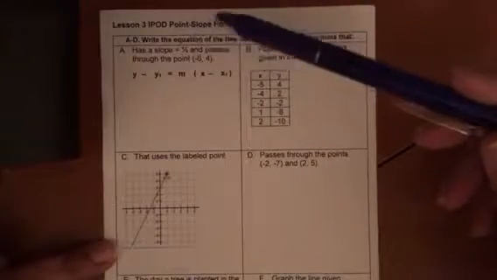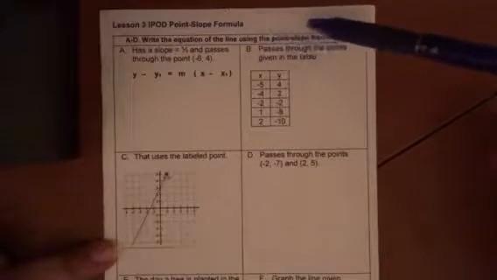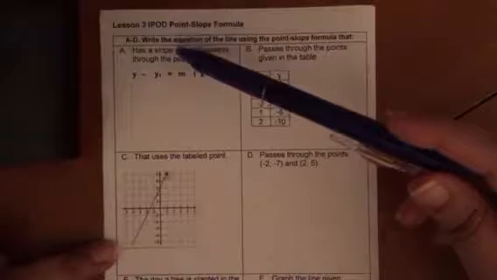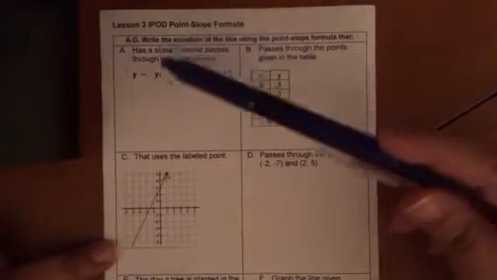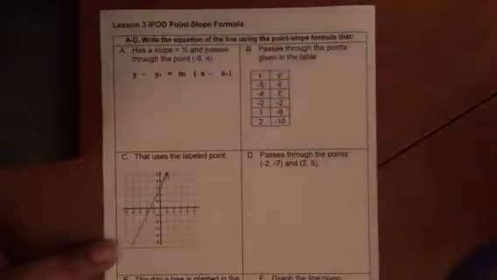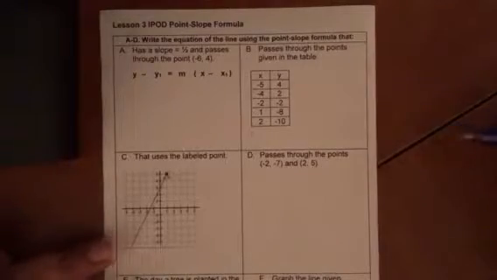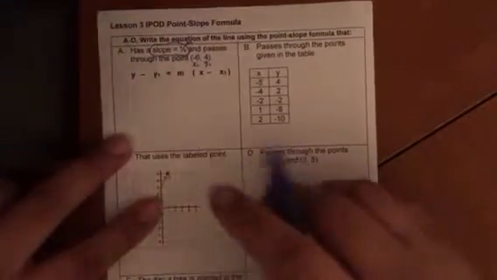We're going to write an equation of the line using point slope formula that has a slope of 1/2 and passes through the point -6, 4. I'm sorry, -6, 4. So here's what we know on this particular problem. We know that the slope is the same thing as m, and we know that this is x and this is y. So what we're going to do is plug in these numbers.